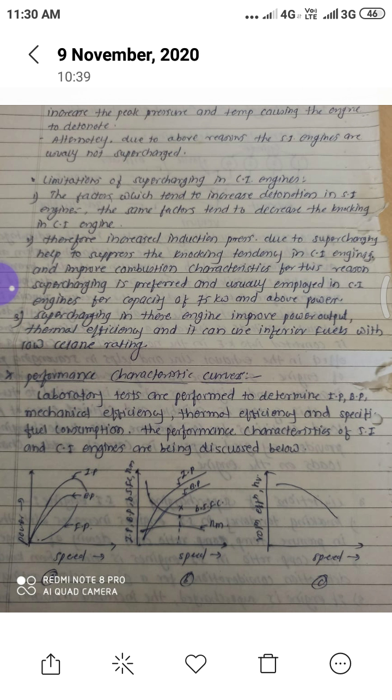For this reason, supercharging or turbocharging is generally preferred in diesel engines, that is, compression ignition engines, not spark ignition engines. In a CI engine, supercharging improves power output and thermal efficiency, and it can use inferior fuels with low cetane rating. So this is about supercharging and turbocharging.